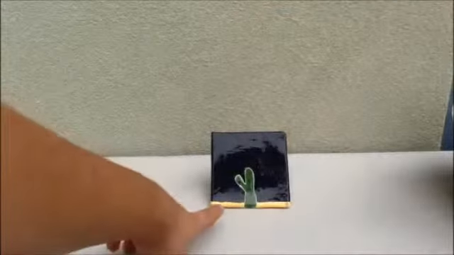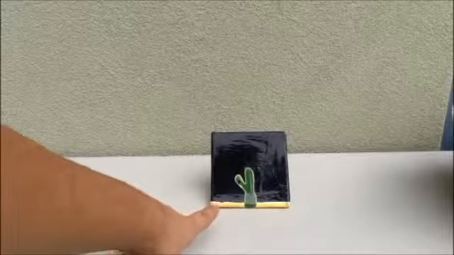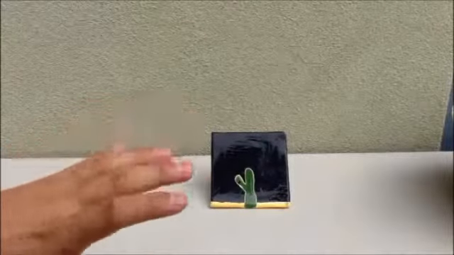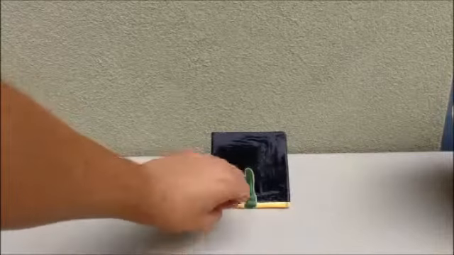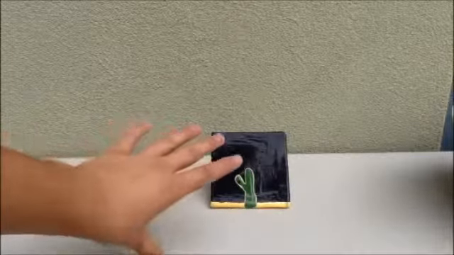In this piece, there really isn't a whole lot of movement. I mean, when you first look at it, you see the cactus and the black backdrop, and that's where your eye stays.